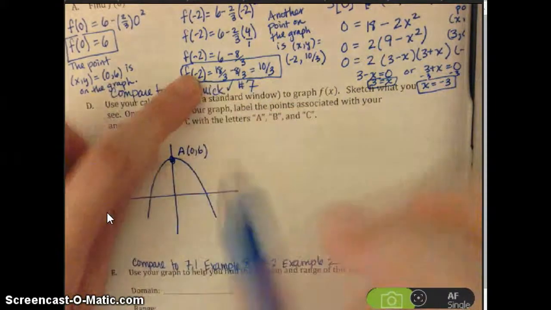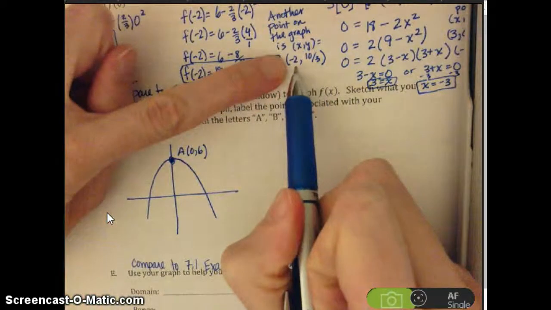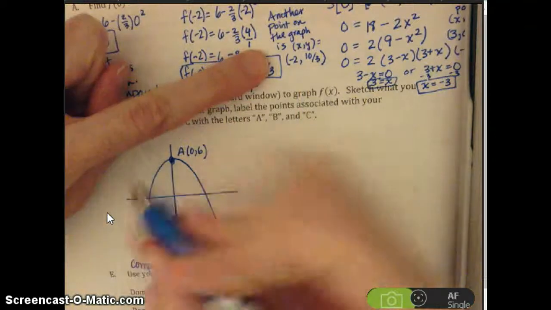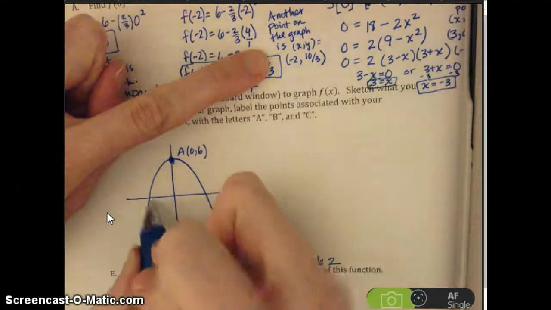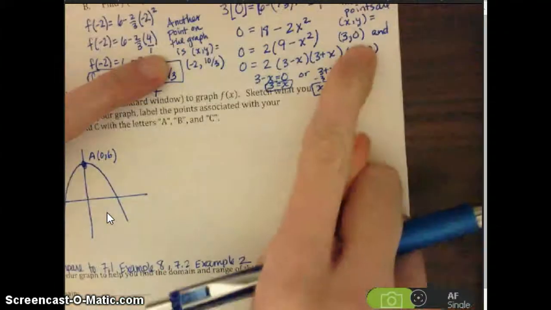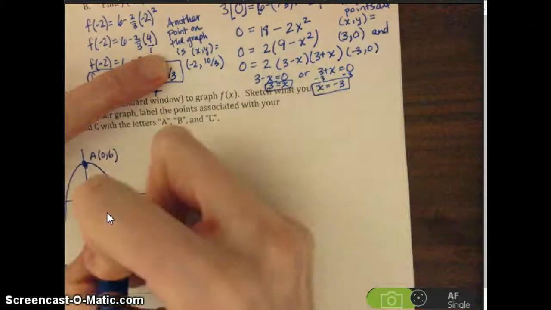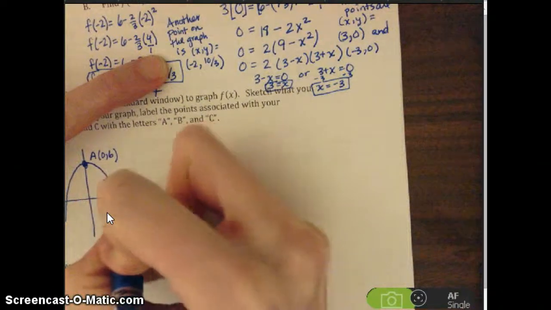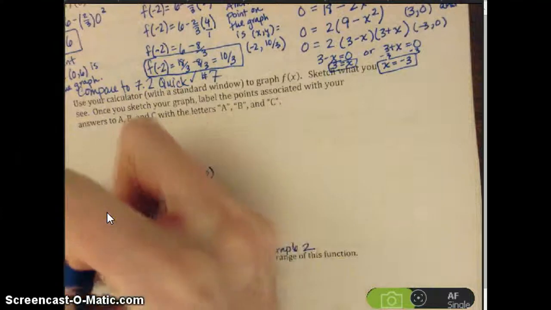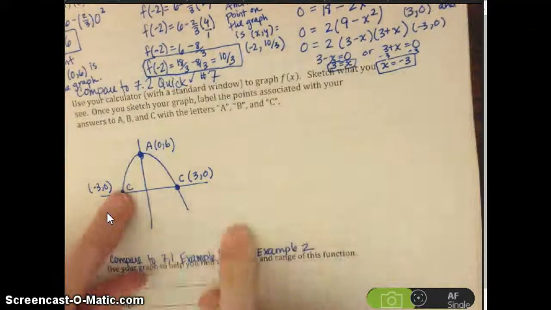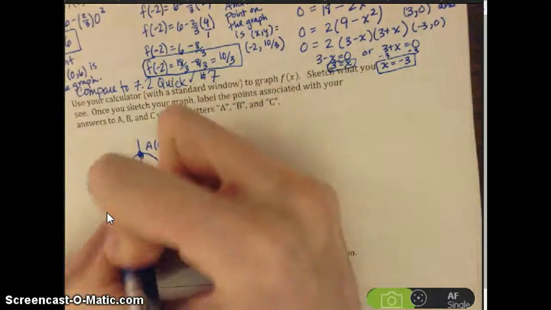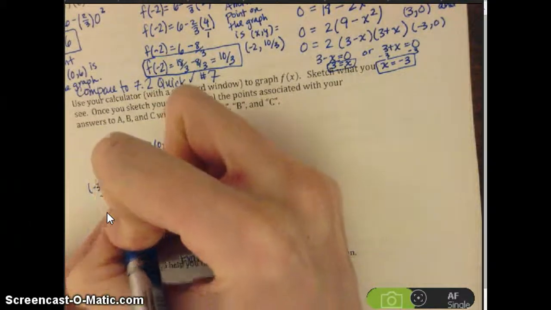And then in part B, I wrote myself a note about negative 2, 10/3. Let's see, so what about these points? Let's skip over to C and do these points, 3, 0, and negative 3, 0. So that's a C, 3, 0, and a C, negative 3, 0. And that's just helping me orient myself to where to put this. Negative 2, 10/3 is not as far over as negative 3.